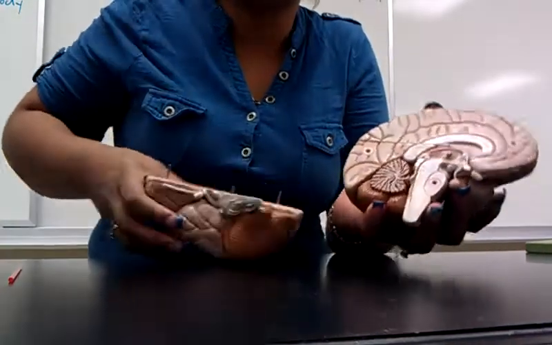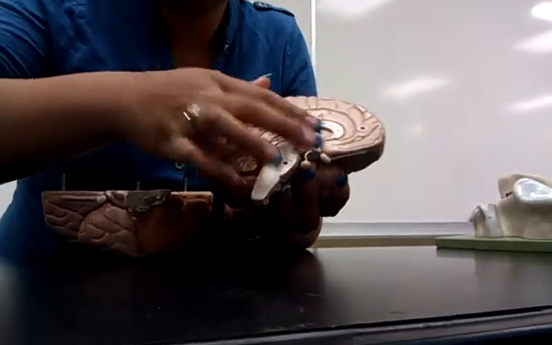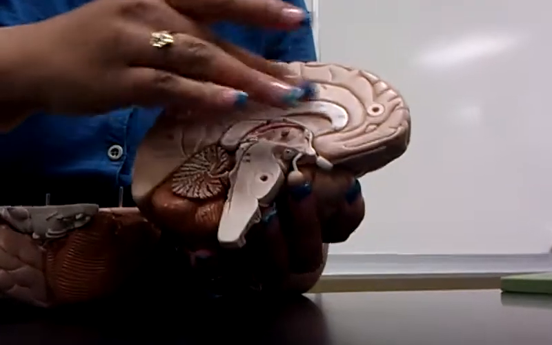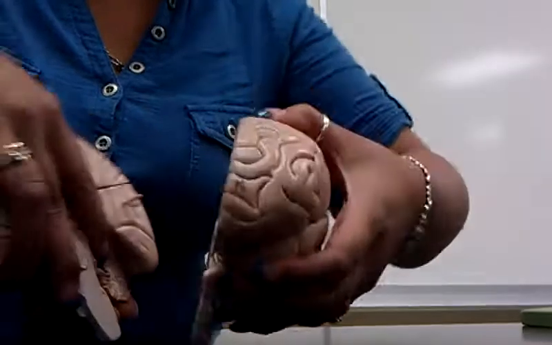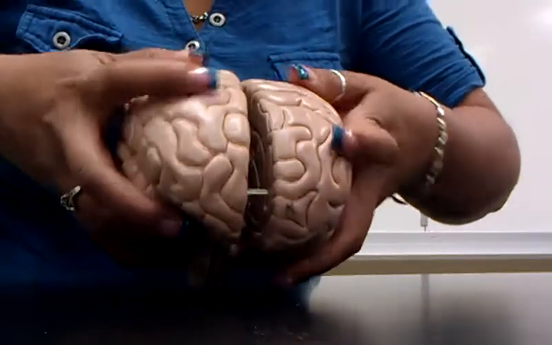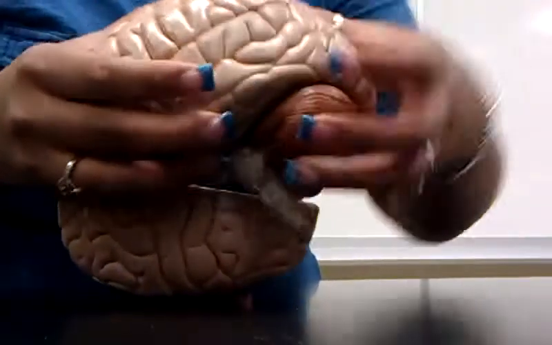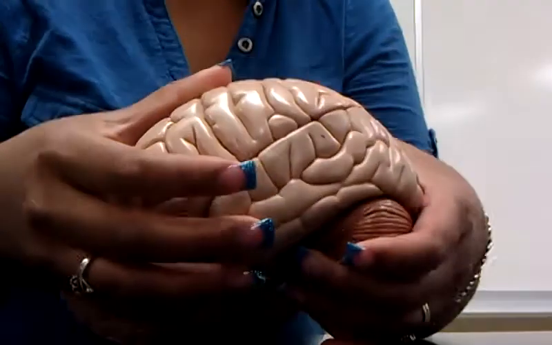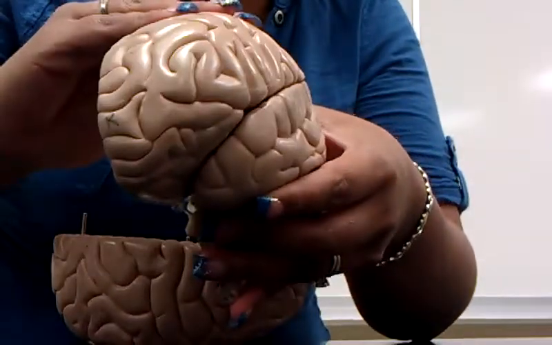Opening the brain. Your corpus callosum is at the top of the brainstem. Corpus callosum. Your frontal lobe is at the front of the brain. Your occipital lobe is at the rear of your brain. Temporal lobe is on the side. And your parietal lobe is behind the frontal.